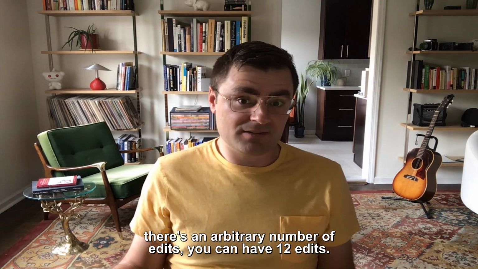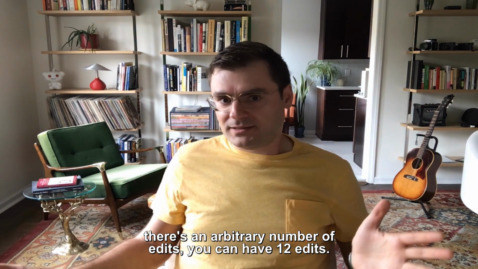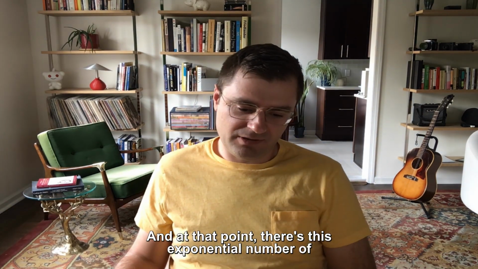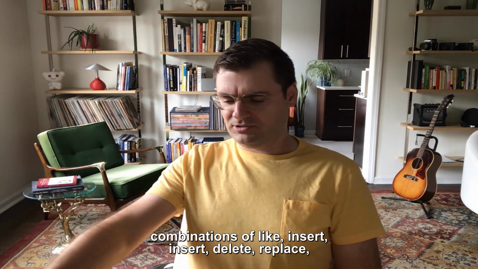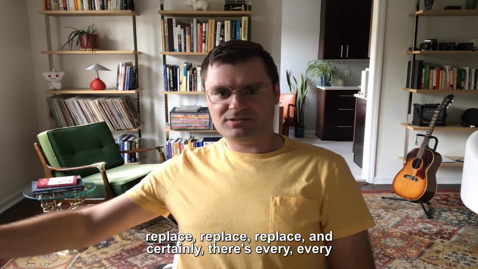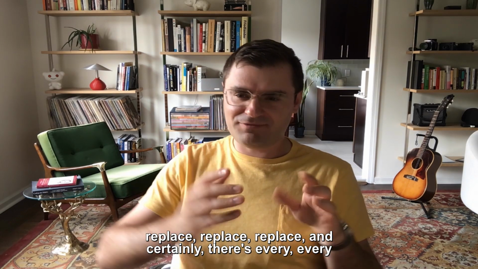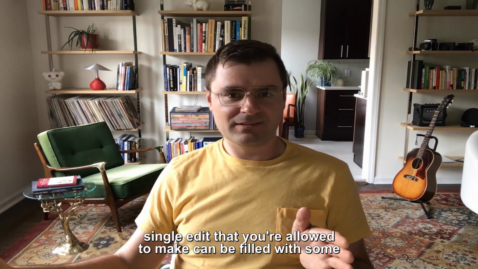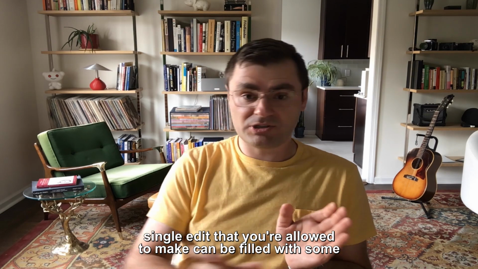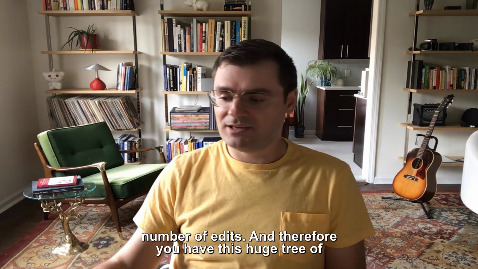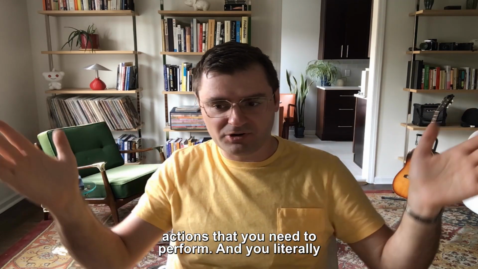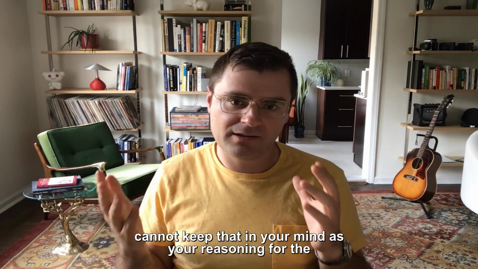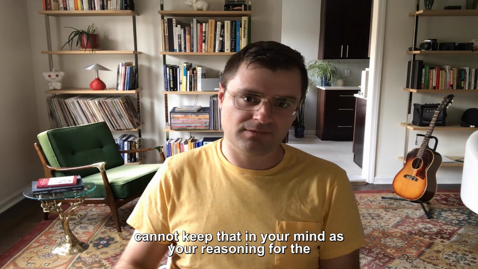But now there's an arbitrary number of edits. You can have 12 edits. At that point, there's an exponential number of combinations of insert, insert, delete, replace, replace, replace, replace, insert. Every single edit you're allowed to make can be filled with some number of edits. Therefore, you have this huge tree of actions that you need to perform, and you literally cannot keep that in your mind as you're reasoning through the algorithm.